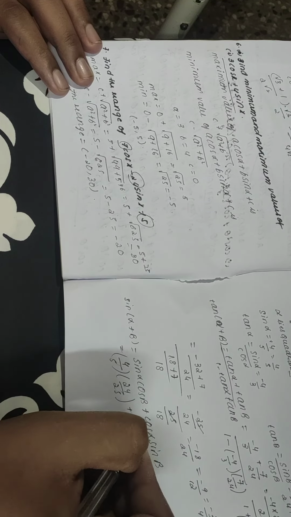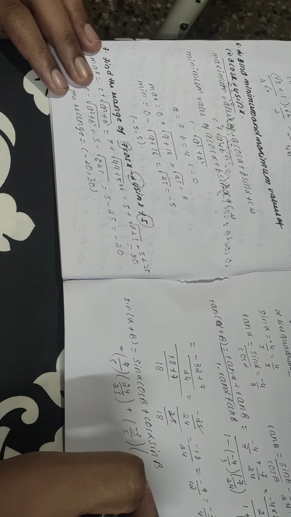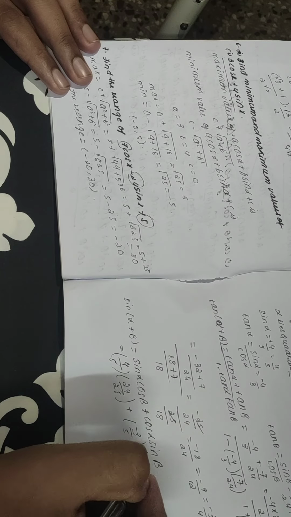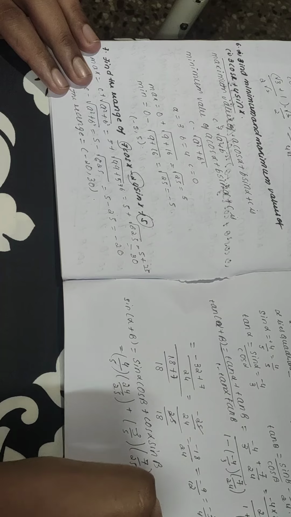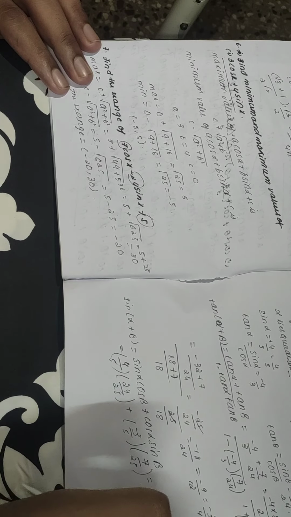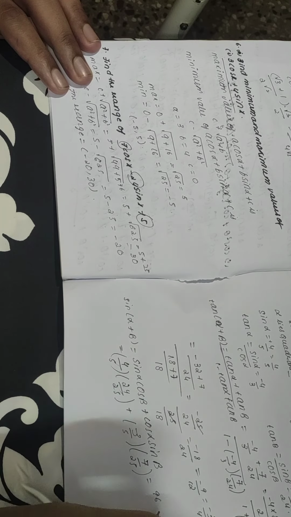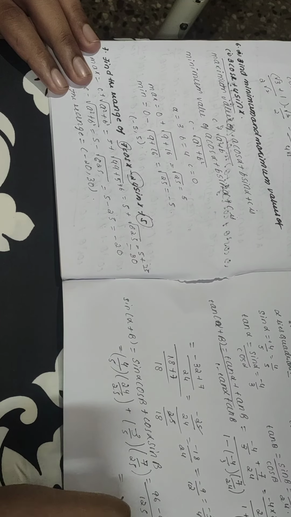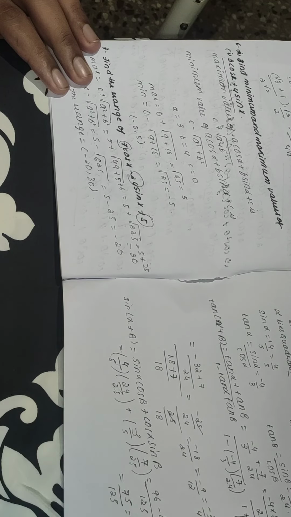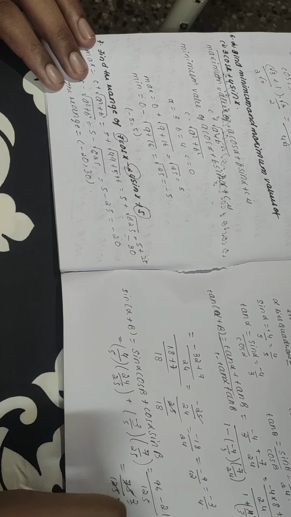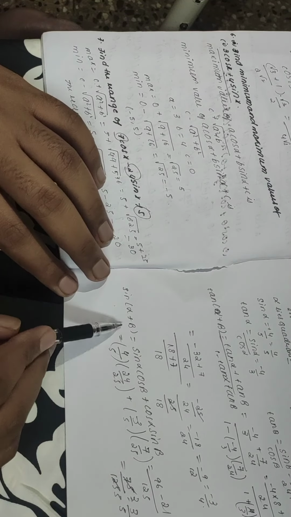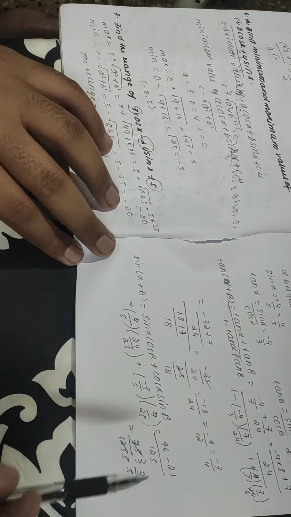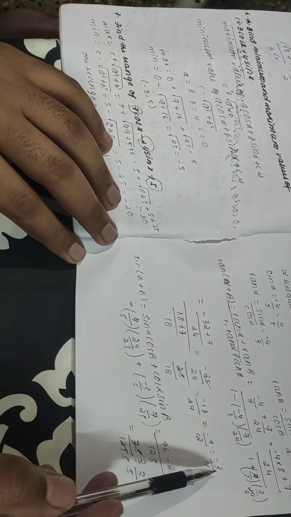Cos alpha is minus 3 by 5 and sine beta is 7 by 25. 24 fours are 96 and 7 threes are 21, by 125. 75 by 125. Cancel with 25: 25 threes are 75 and 25 fives are 125, which means 3 by 5. So the value of sine of alpha plus beta is 3 by 5 and the value of tan of alpha plus beta is minus 3 by 4.